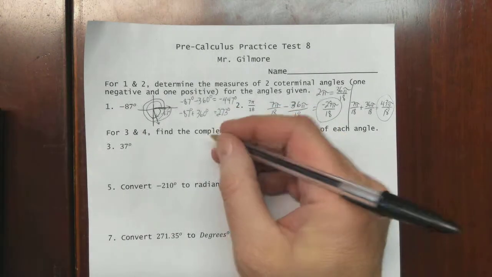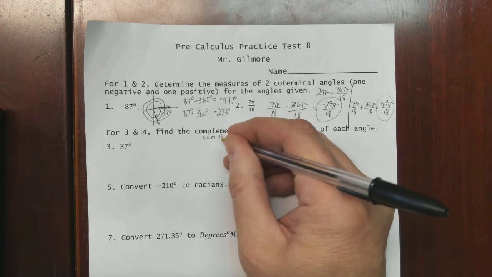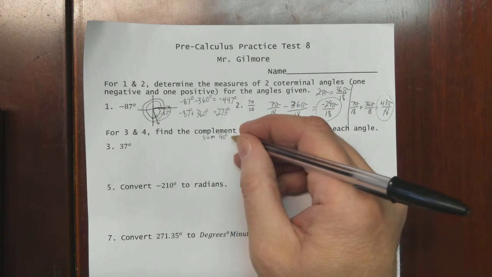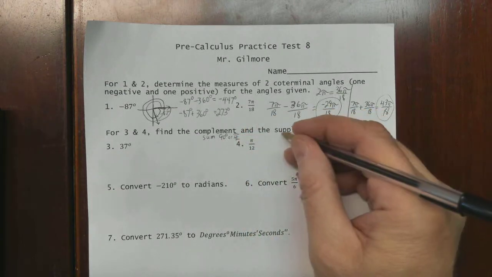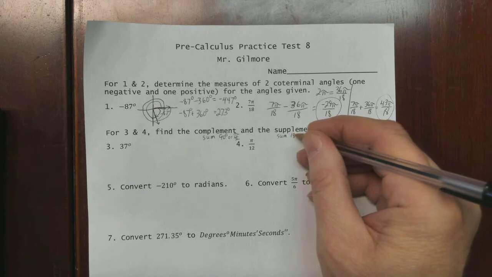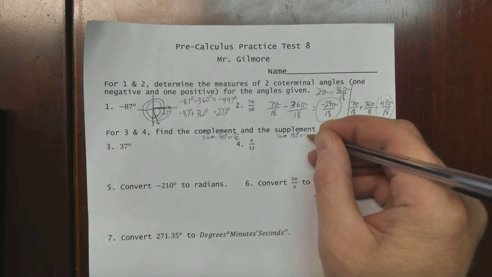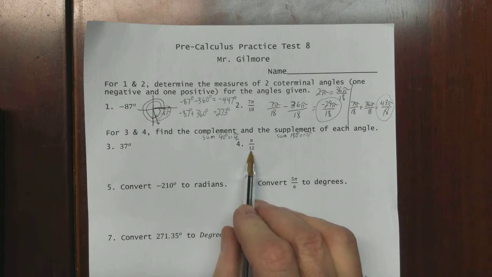All right, complement: the sum is 90 degrees, or pi over 2. And supplement: the sum of two supplementary angles is 180 degrees, or pi. So we'll use degrees here, and we'll use radians here.